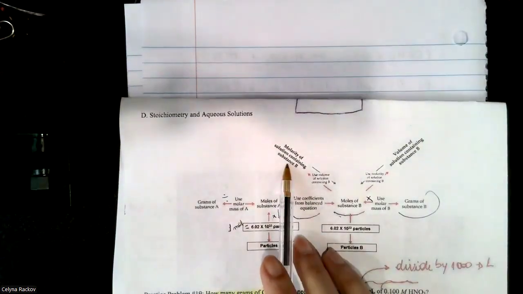Okay, but what now about solutions? Now that you are talking about solutions, you also can use the solution to find moles. For example, if you have the molarity and the volume, so the concentration, so the molarity and the volume in liters, if you multiply the molarity times the volume, you can find the moles. And you also can use the moles and molarity to find the volume.